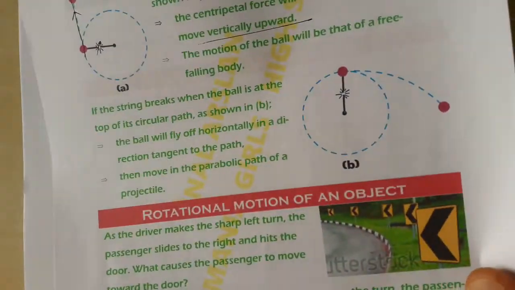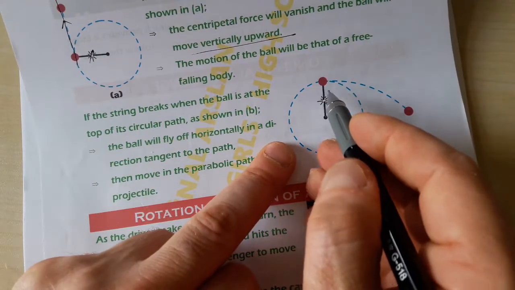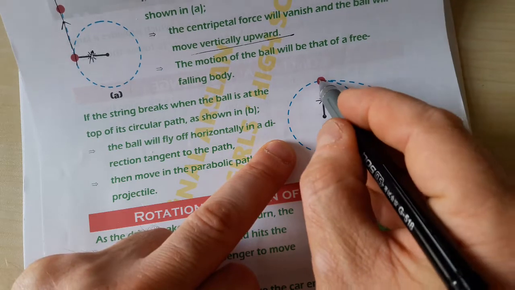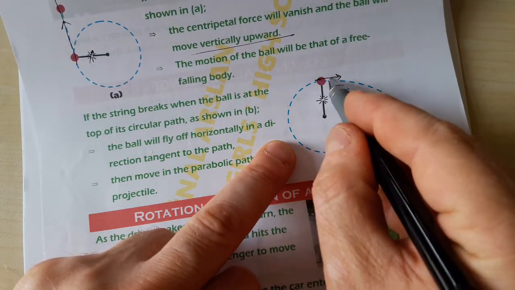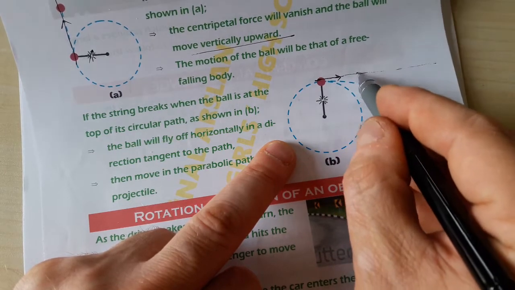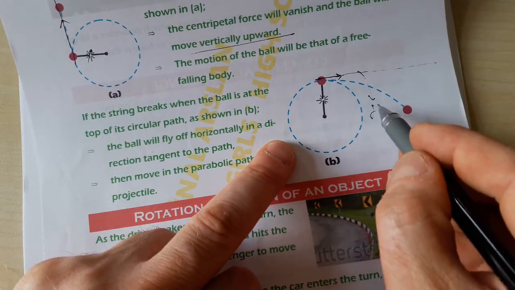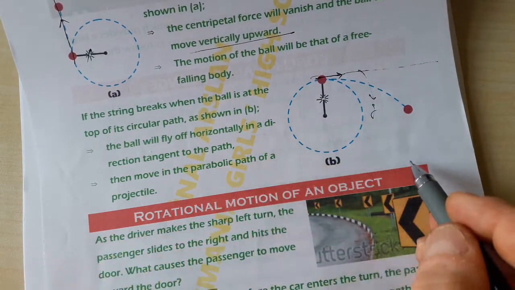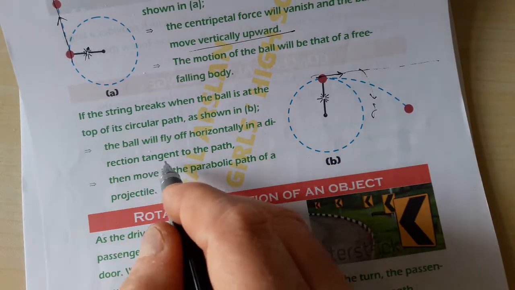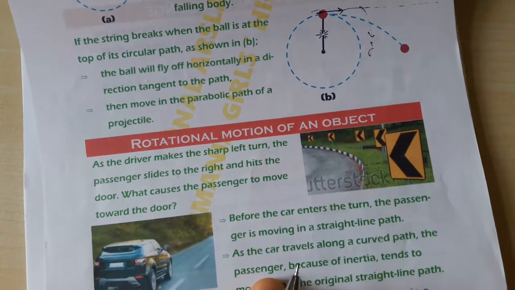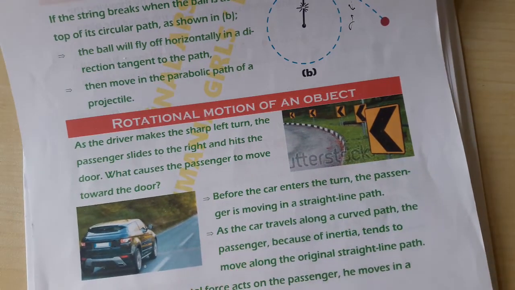If the string breaks at this position, because the object is moving to the right at this position, it will follow a straight path. However, because of gravity, it will follow a projectile path. The ball will fly off horizontally in a direction tangent to the path, then move in a parabolic path of a projectile.